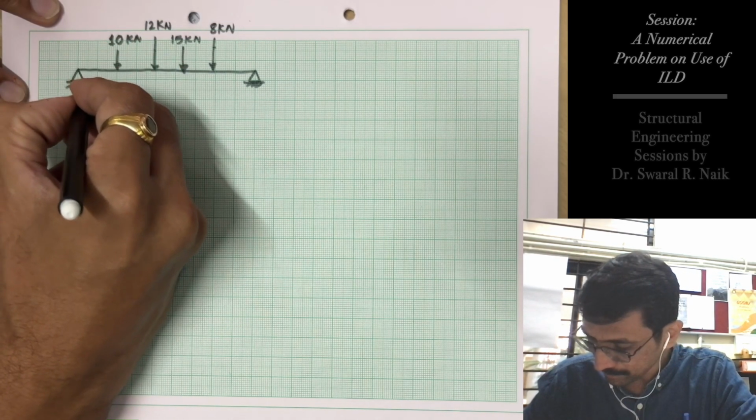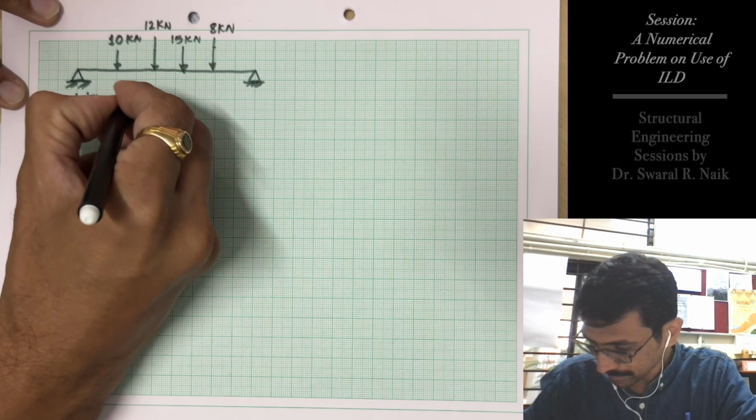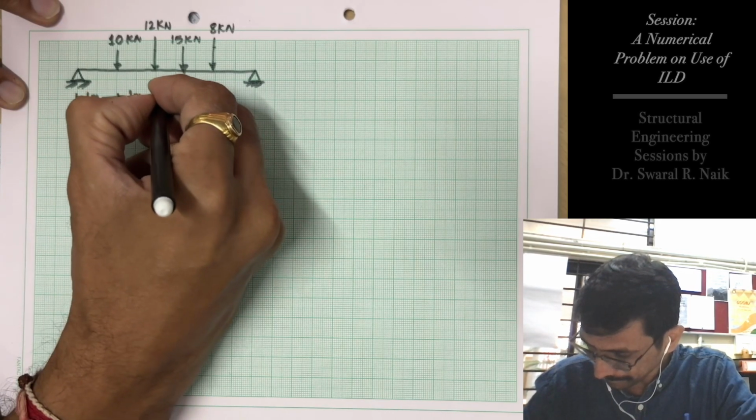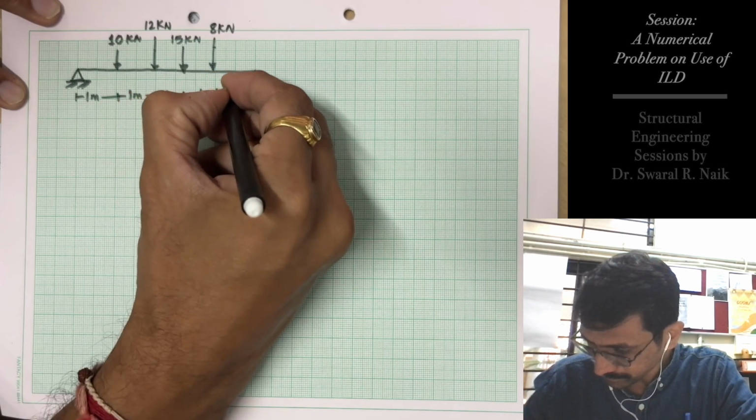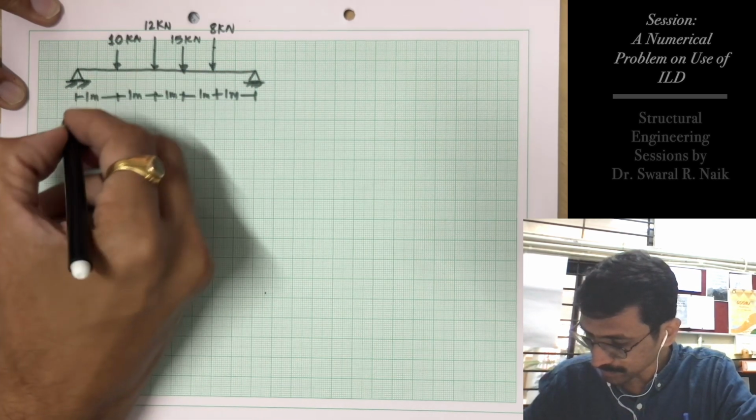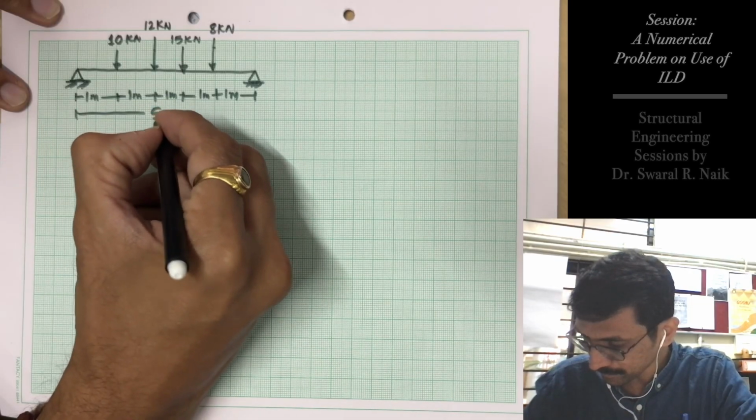Each of them is 1 meter apart. So the total span of the beam is 5 meters.